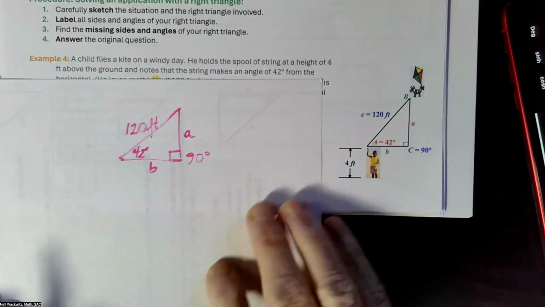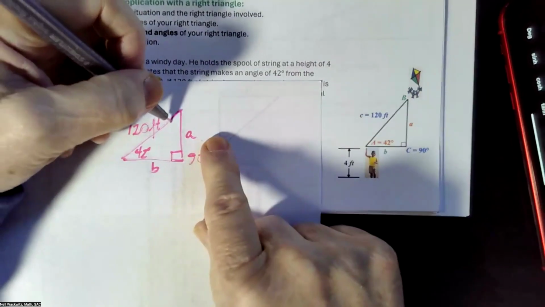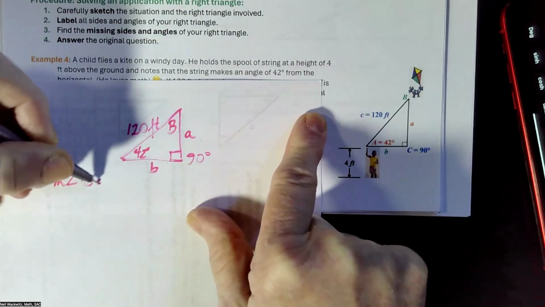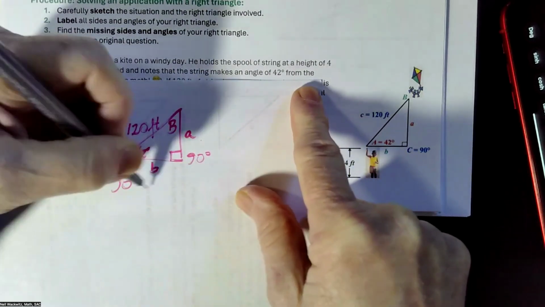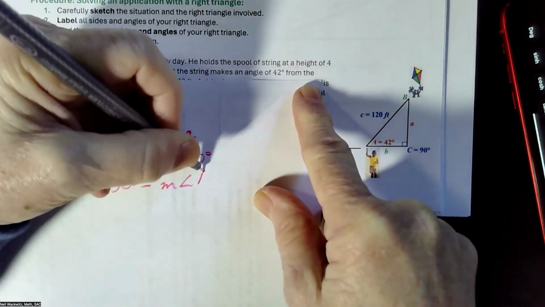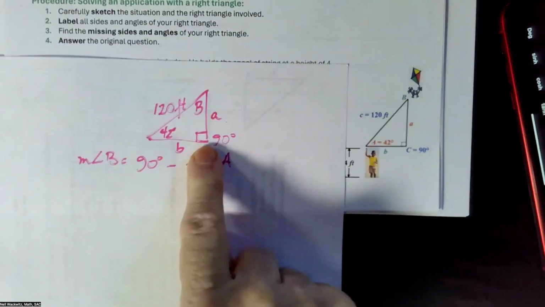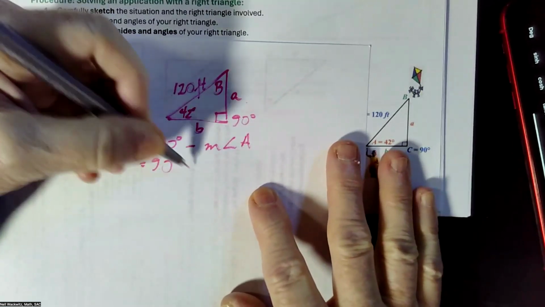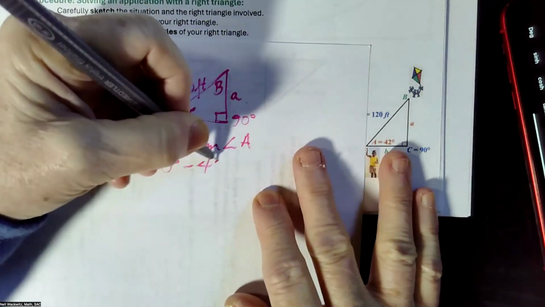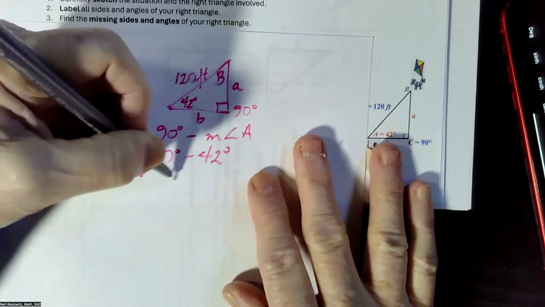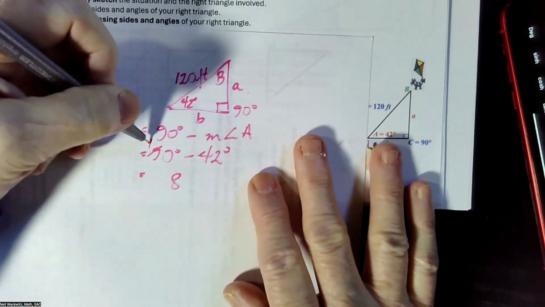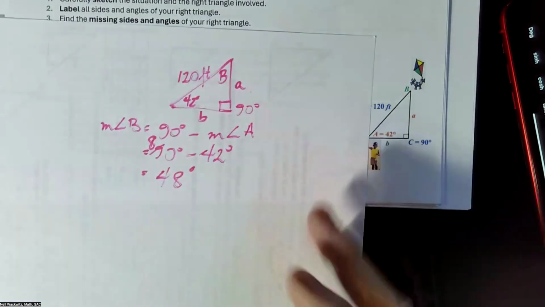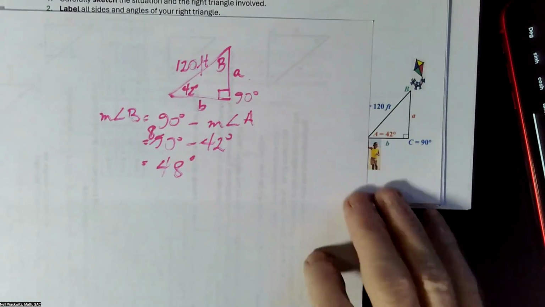Yeah, we know the sum of the angles is 180. So angle B is going to be 90 degrees minus the measure of angle A, because we've got a 90-degree angle. So we have 90 degrees minus 42 degrees, and that's 48. So the measure of angle B is 48 degrees.